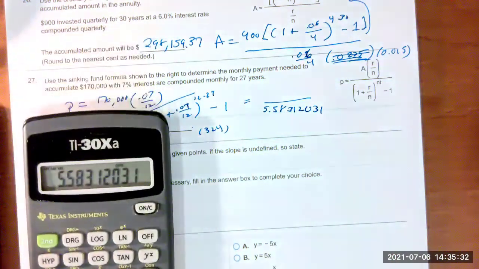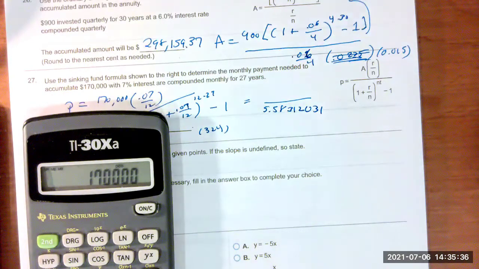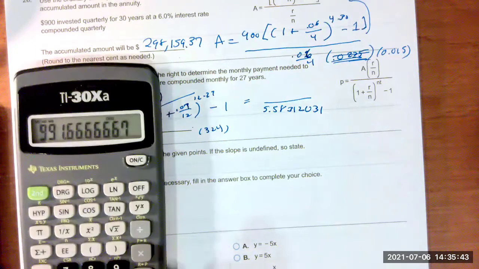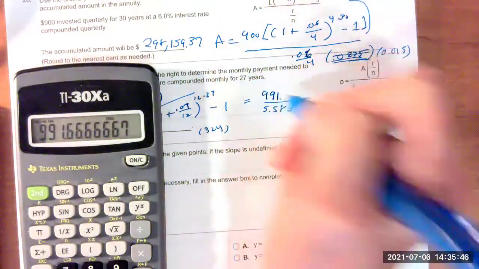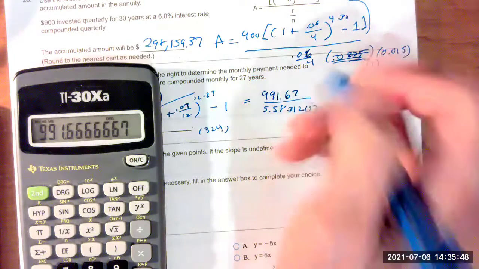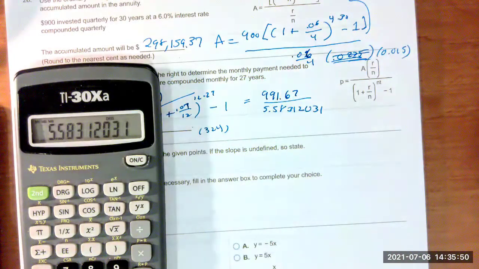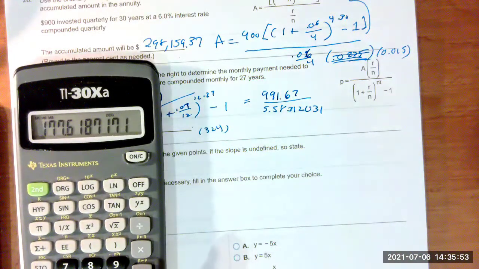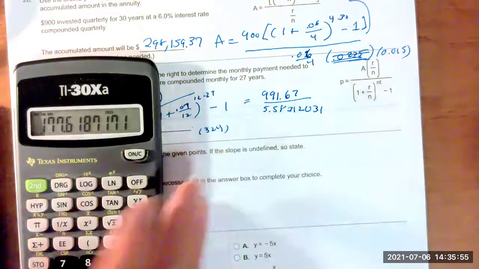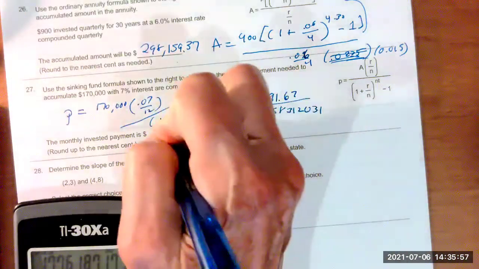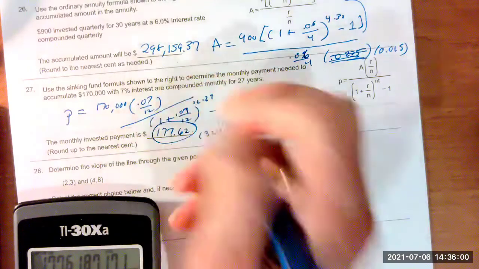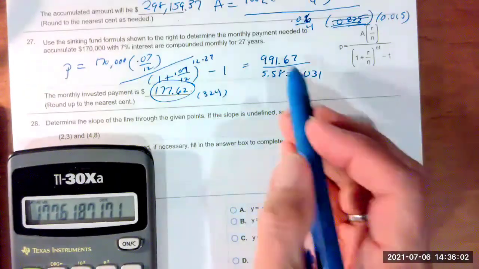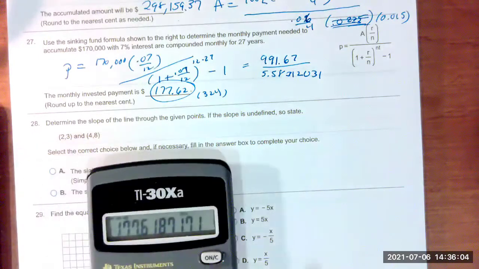And then I'm going to do my numerator, which is I'm going to take the 170,000 times 0.07 and divide by 12. And I'll jot that down in case you want to see that intermediate step, 991.67. And then I'm going to divide by and call out that number I had in the denominator, and I get 177.62. So my monthly payment I need to make is 177.62. So when you take this and divide by this, you'll get that payment.